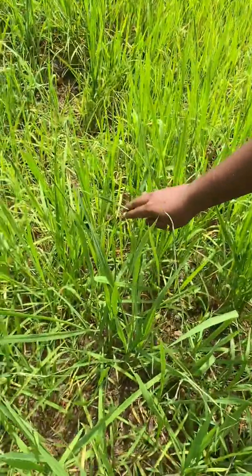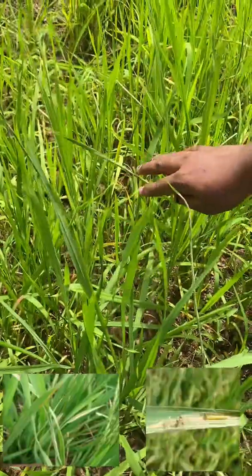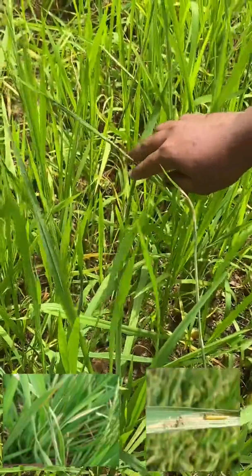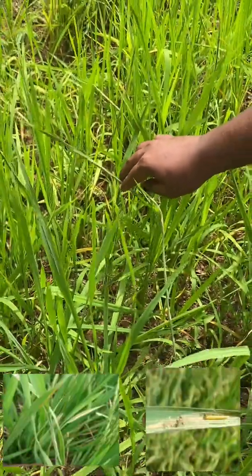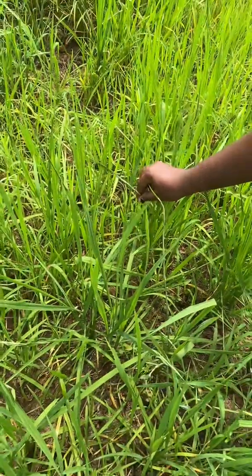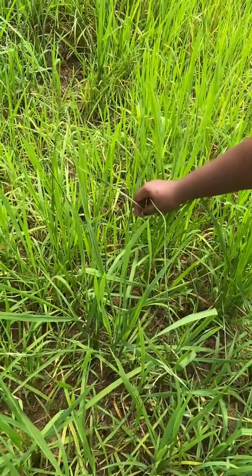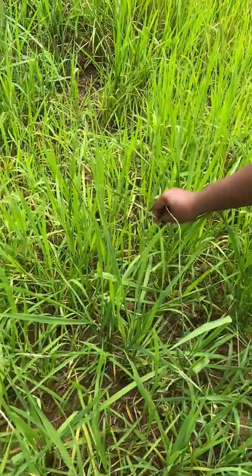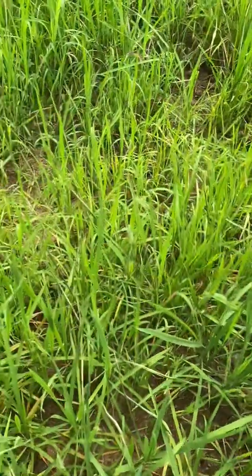So this is how it looks when the larvae live inside the leaf, scraping green matter, and the infested leaves appear white and the leaf folds are filled with excreta. Each larva damages several leaves, which prevents the photosynthetic activity of the plants.